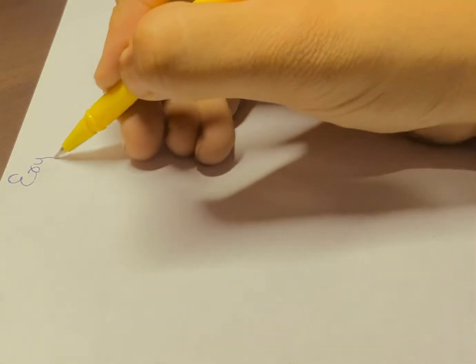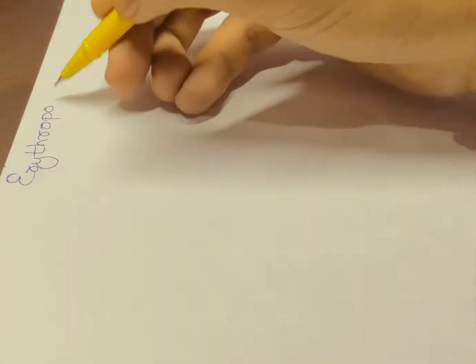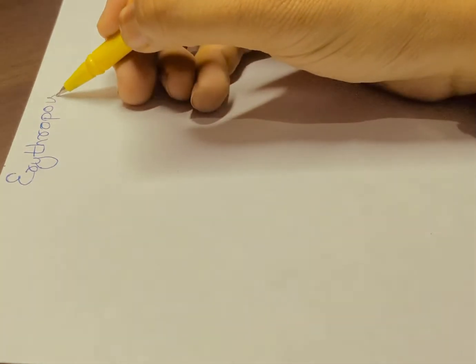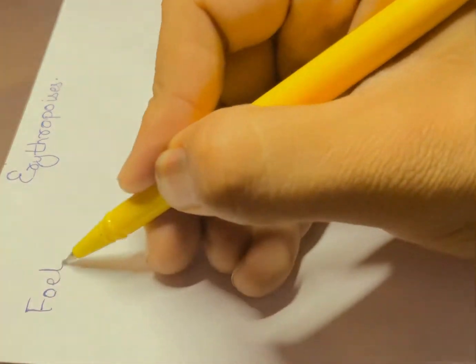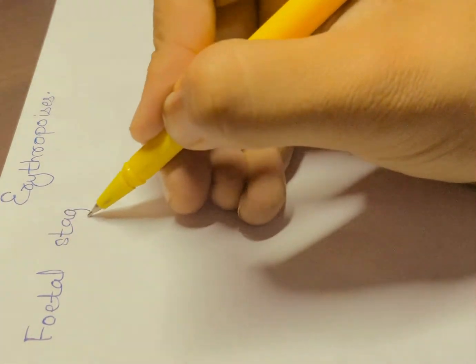Hello everyone. Today in this video lecture we are going to study the most important topic in the cardiovascular system, or we can say in the blood chapter, that is erythropoiesis. Now firstly, what is erythropoiesis? Erythropoiesis is the formation of red blood cells.